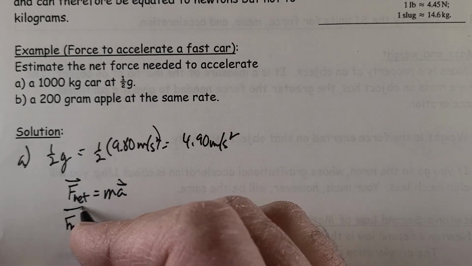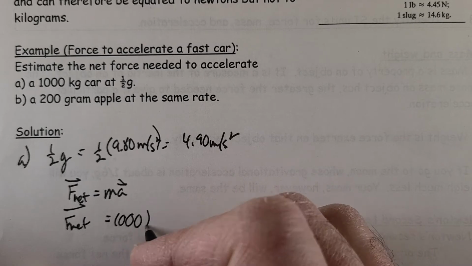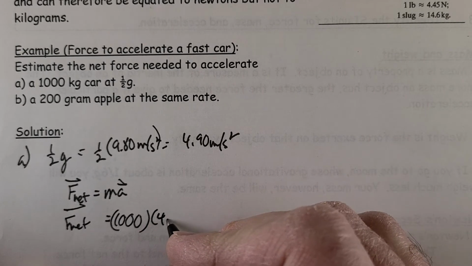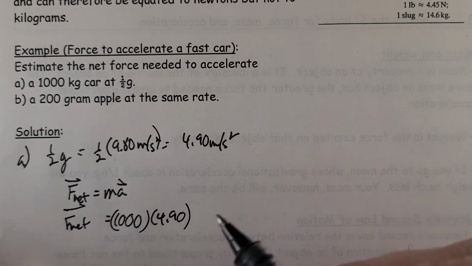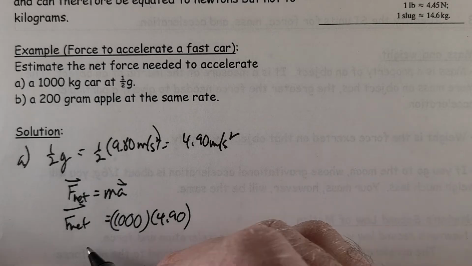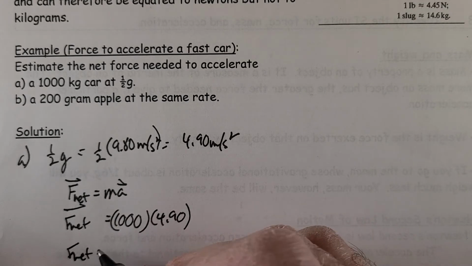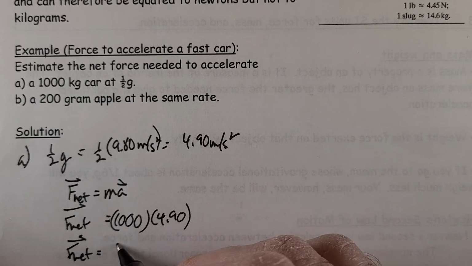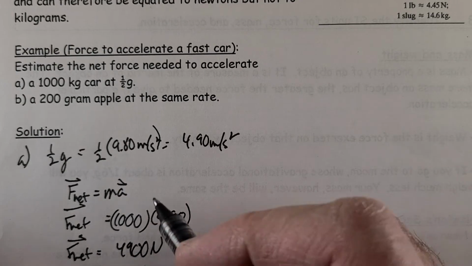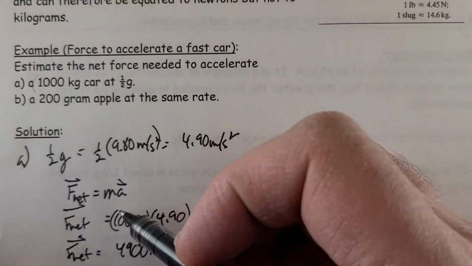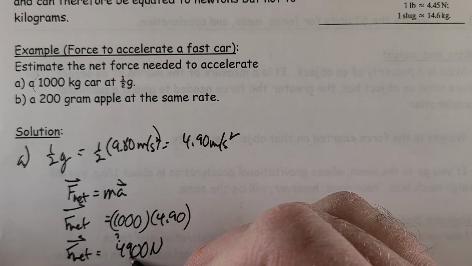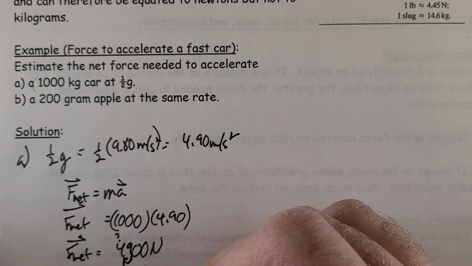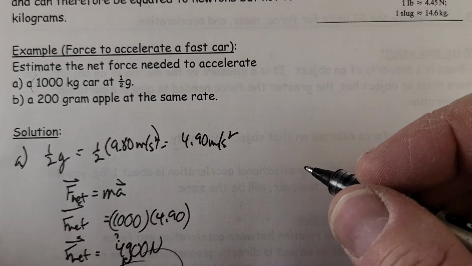So the net force being exerted on a 1,000 kg car to make it speed up at 4.90 meters per second every second, or 4.90 meters per second squared, is going to give us a net force of 4,900 newtons. And of course there's 1 sig fig here, right? So if I round it off to 1 sig fig, this is a 9, so that 4 simply gets bumped up by 1, 5,000 newtons.